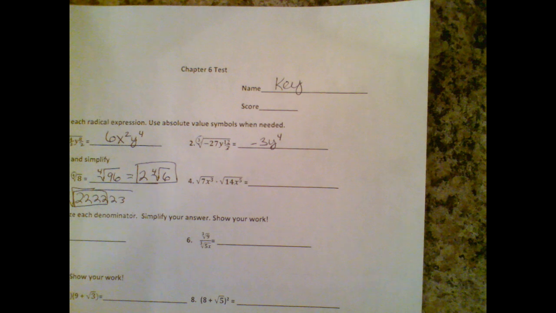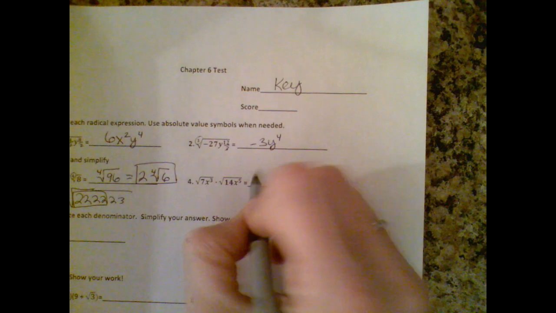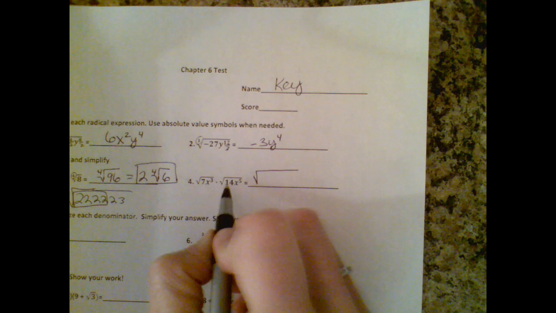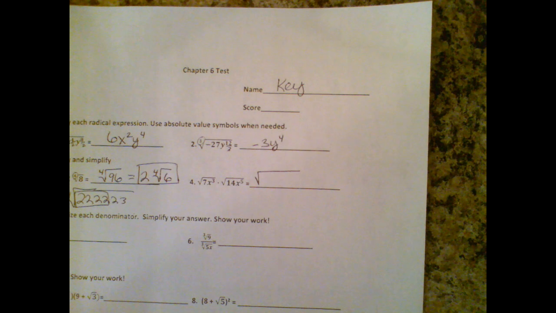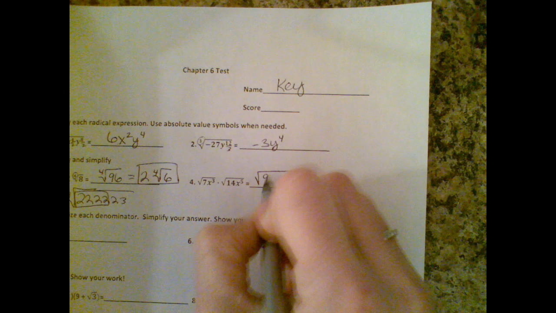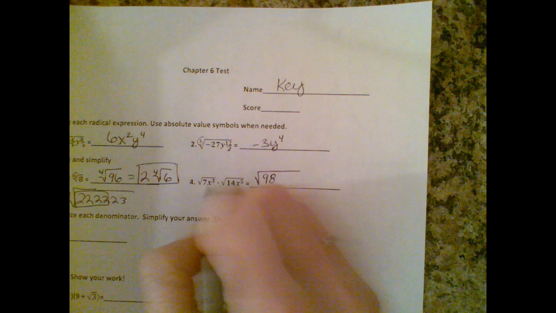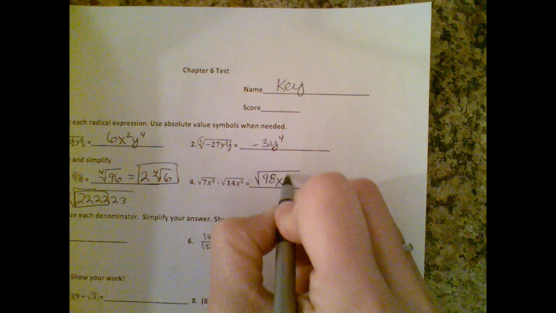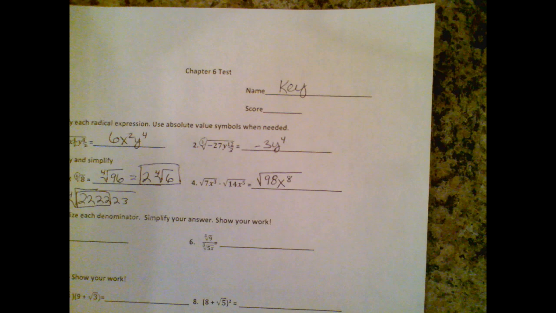And this next one, they're both square roots, so we can multiply them. So we're going to multiply what's underneath. So 14 times our 7, we get 98. We have 3 x's here, 5 x's here, so a total of 8 x's. When we're multiplying, we add our exponents.